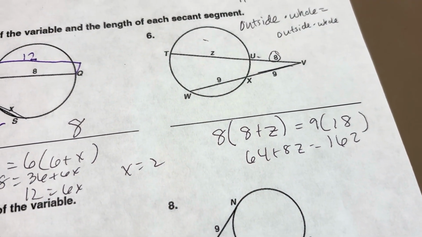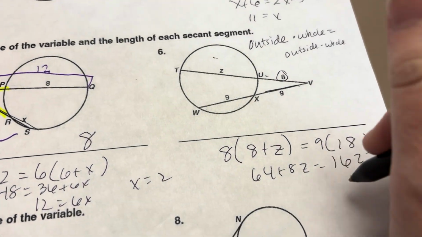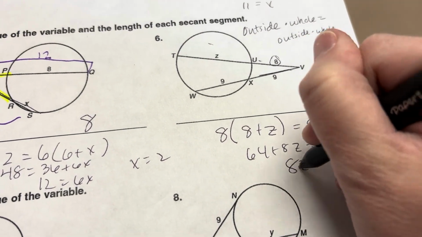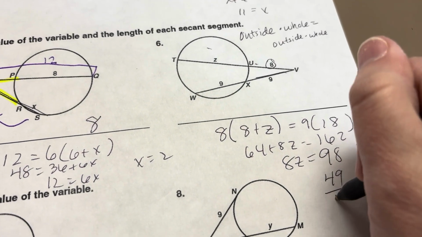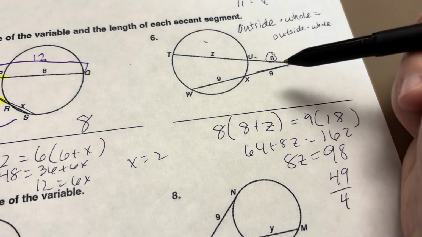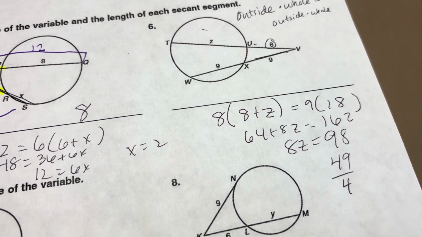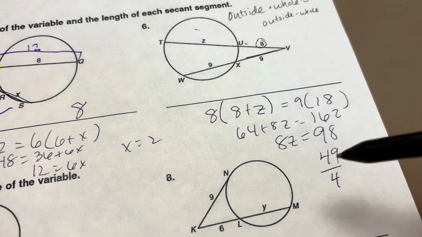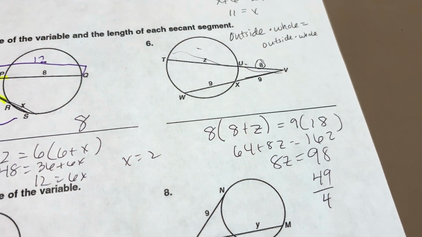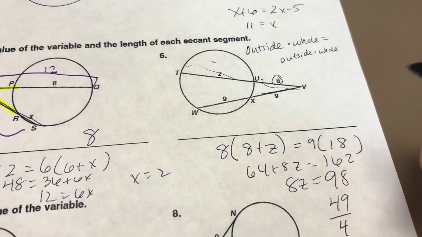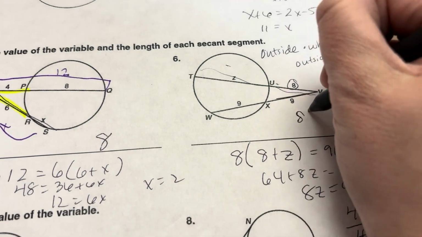Subtract 64 from both sides. I get 98. So 8z equals 98, and then when I divide by 8 on both sides, I get a decimal, which is okay. If I wanted to double check my work, I could. So 64 plus 8z, 162 minus 64. Yeah, I'm all good. So 49 over 4, and then you have to remember it asks for the entire secant. So I'm going to add 8 to that, and I get 81/4.